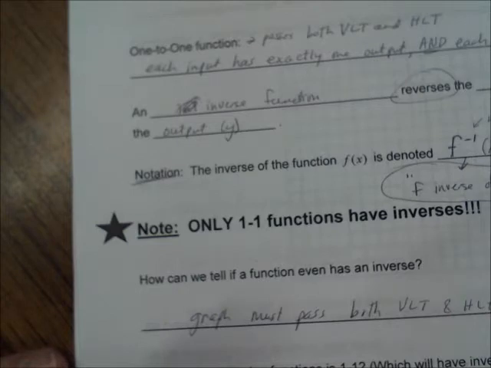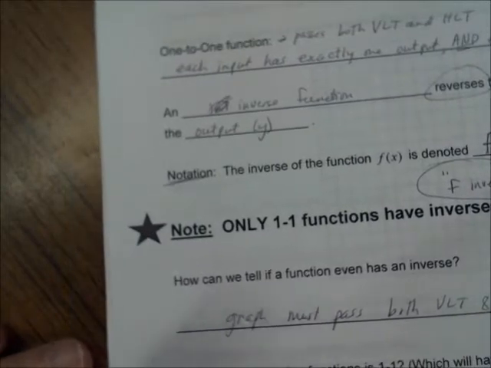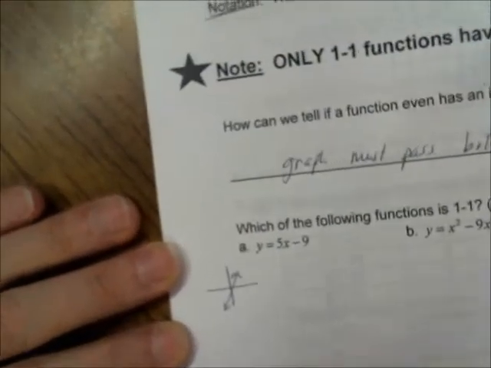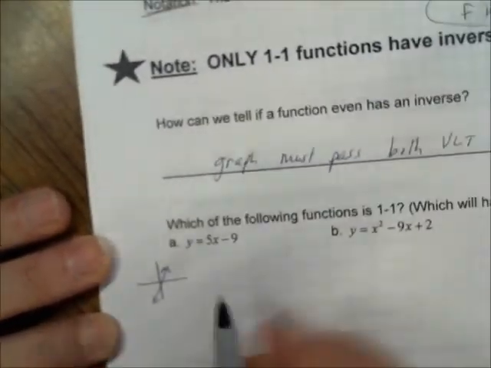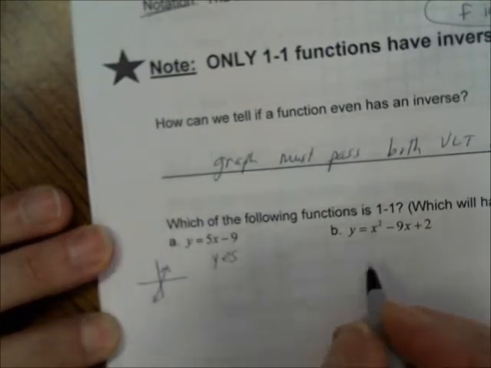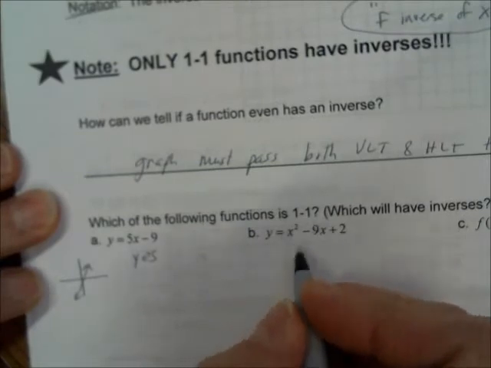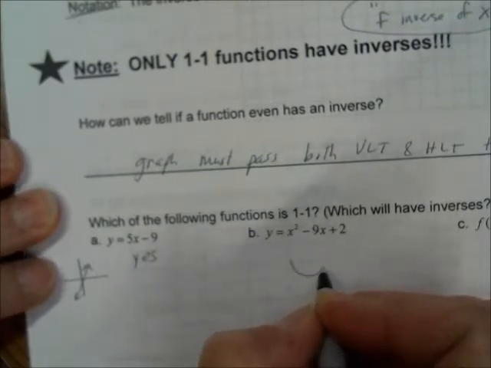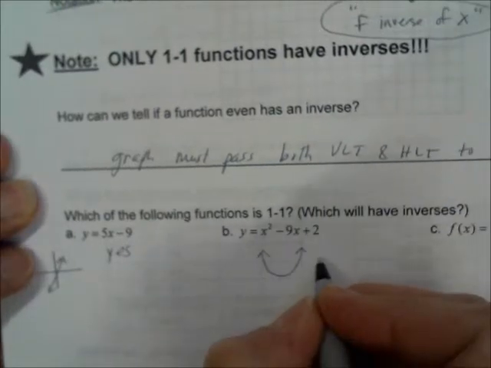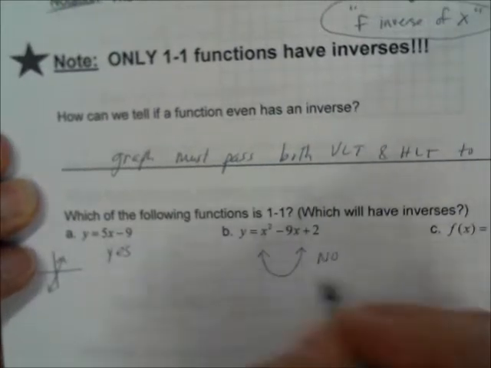Well, if you get your graphing calculator out, y equals 5x minus 9, the graph of that would look like this. It's just the graph of a straight line. So this passes both, so this would be a yes. This one is a parabola because it's an x squared, so you know this graph is going to be a U-shaped graph. This would be no, because it fails the horizontal line test.